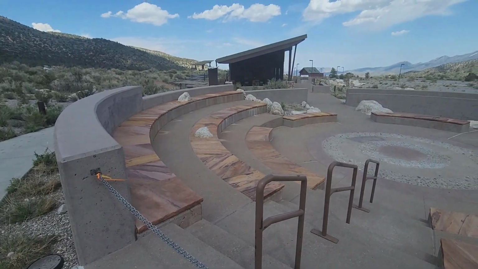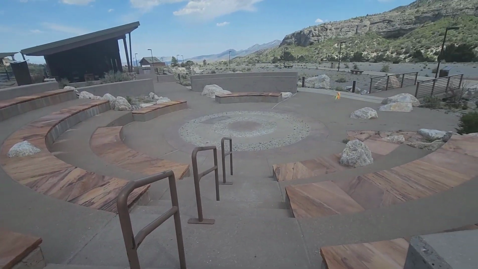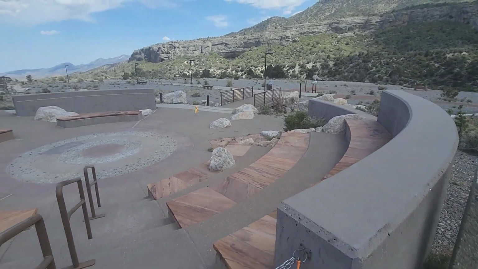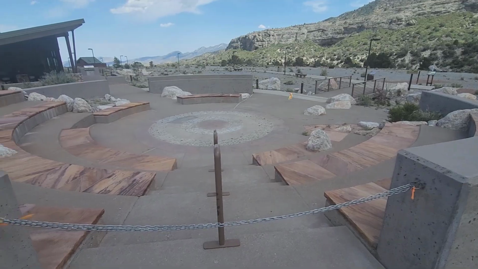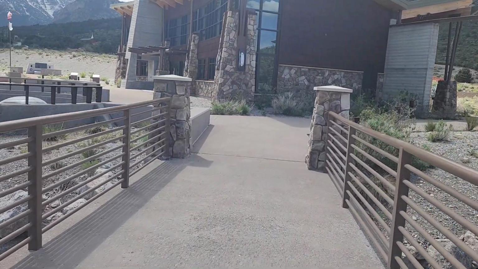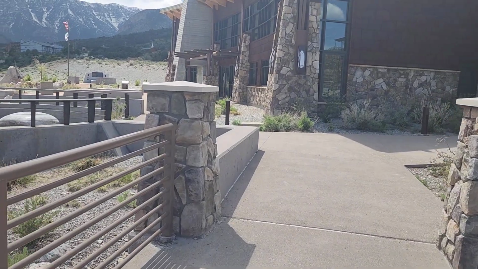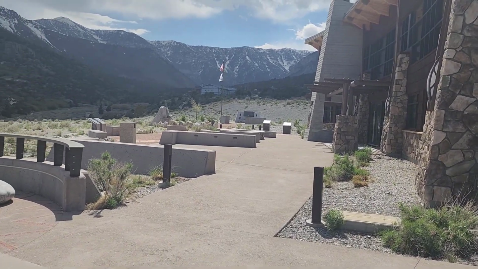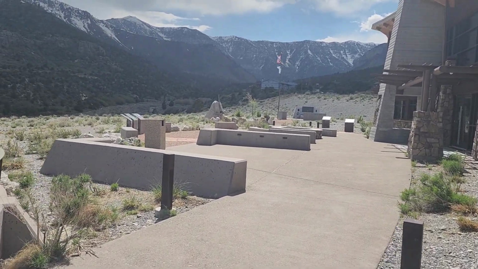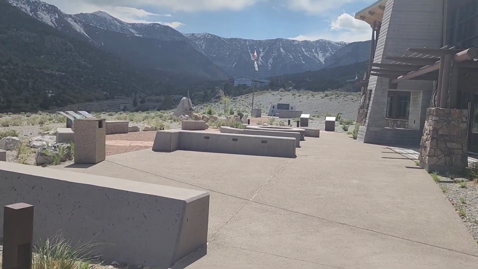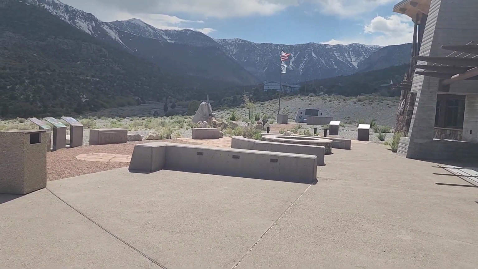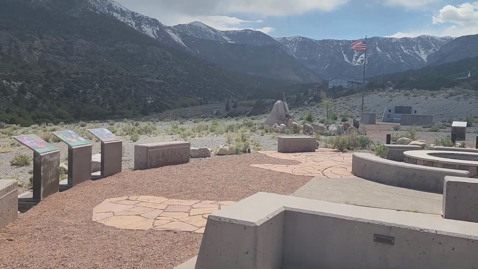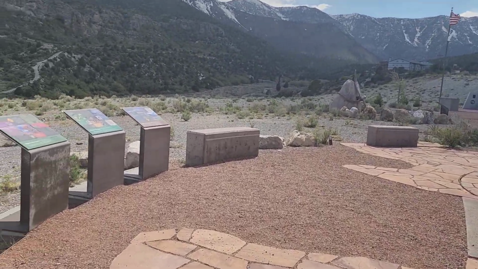Here's the amphitheater. And we saw this from above. Let's head around this way. And I see an aircraft propeller over here. I wonder if that's the C-54 that crashed on November 17th, 1955. We'll take a look. I'm sure there's some kind of interpretive sign that's going to describe what that propeller is.